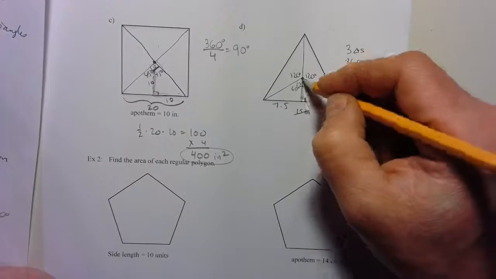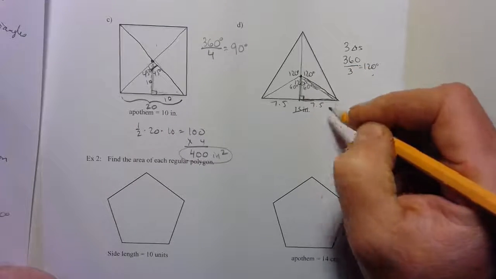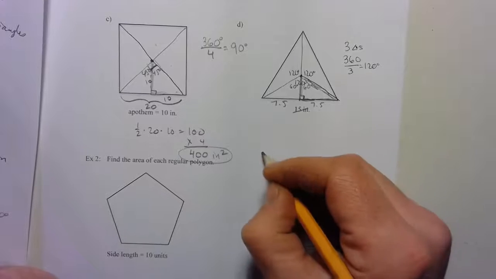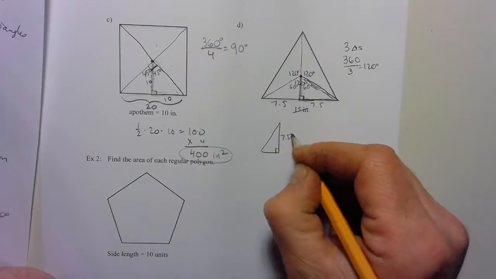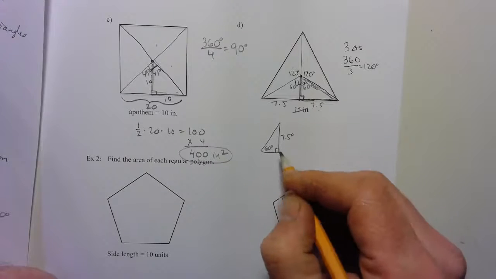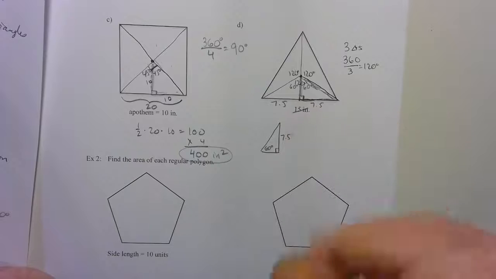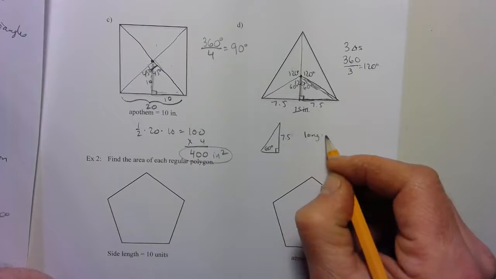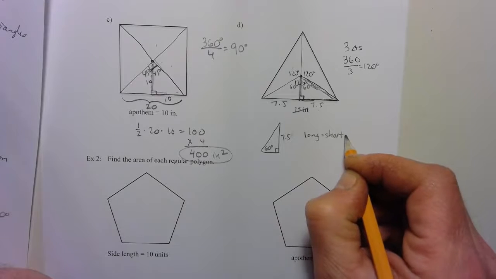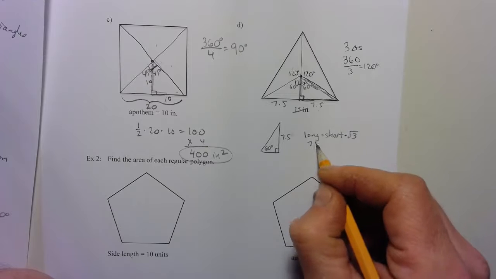Now I'm looking at this triangle right here. Hey, that's a 30, 60, 90. We got that again. Which one's this? This is the longer leg. Let me redraw this one. Okay, so 30, 60, 90. Whoops, I put degrees on it. Let's get rid of that. Okay, this is the longer leg, right? Remember, the long equals the short times the square root of 3. The long is 7.5.